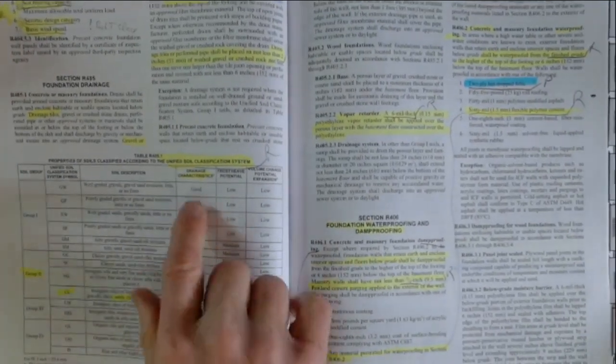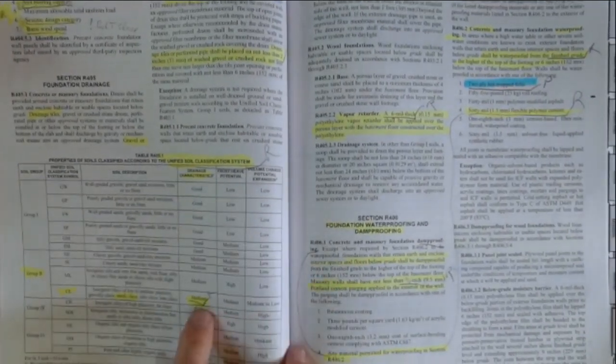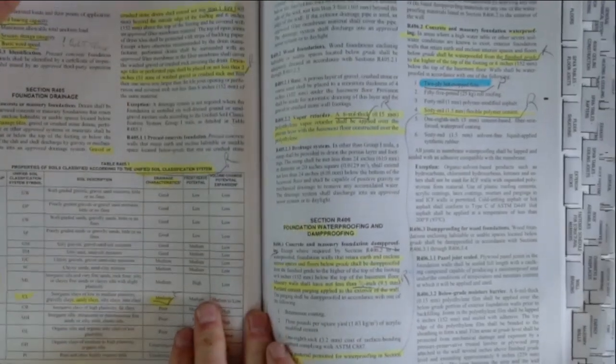Oh yeah, know that the drainage characteristic of sandy clays is medium. That's a question that was asked once.